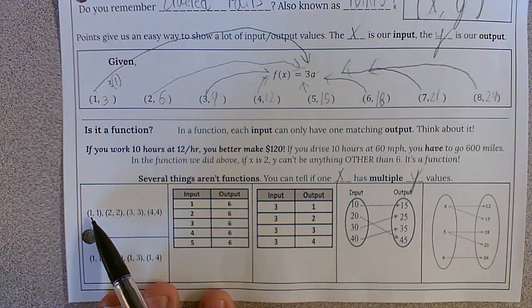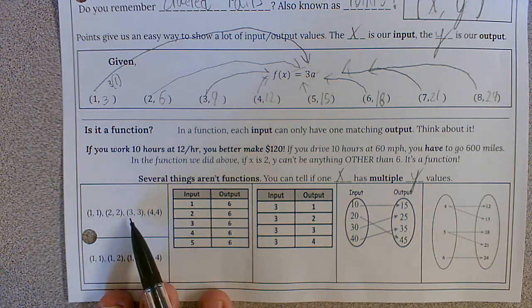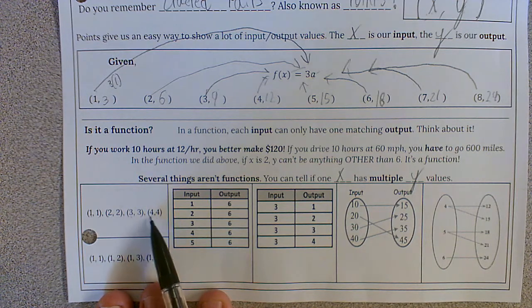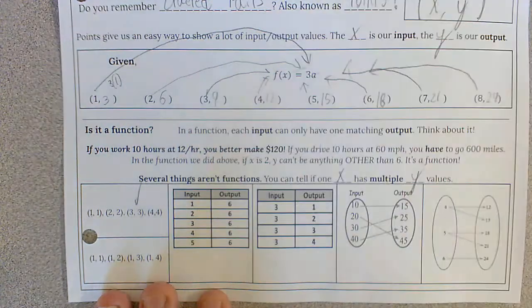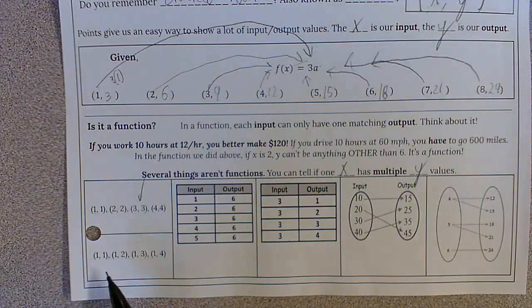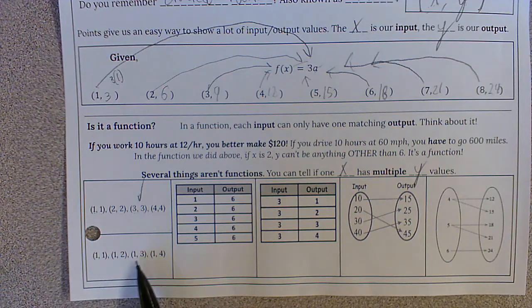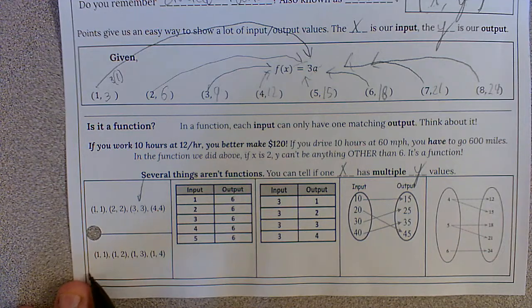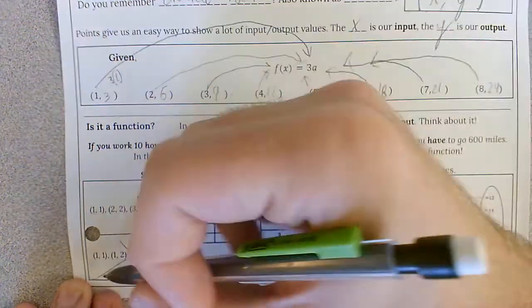Here, I have this x value of 1 has a y value of 1. X is 2, y is 2. X is 3, y is 3. X is 4, y is 4. Each x only has one y value, so this is a function. The one below it is not, though. See how I have multiple of the same x? What this is saying is that an x value of 1 has a y value of 1, 2, 3, and 4. This x of 1 has multiple y values. It's not a function. X has multiple y's, so it's not a function.